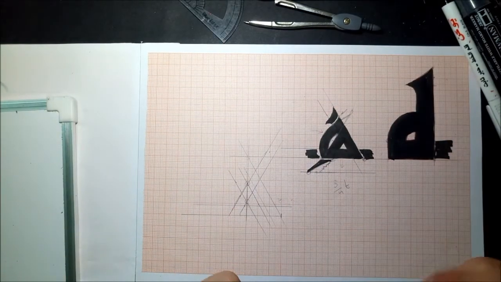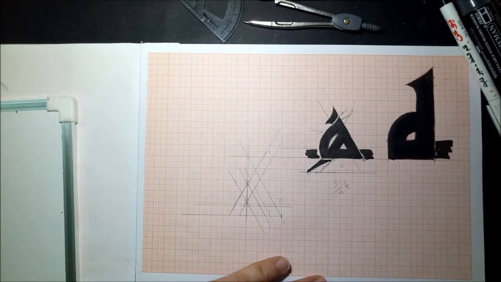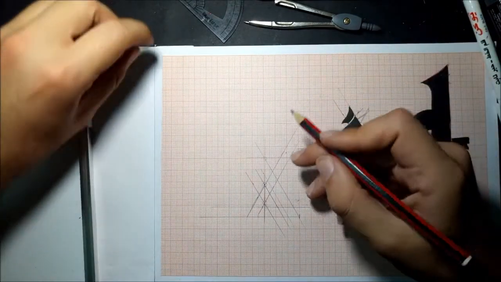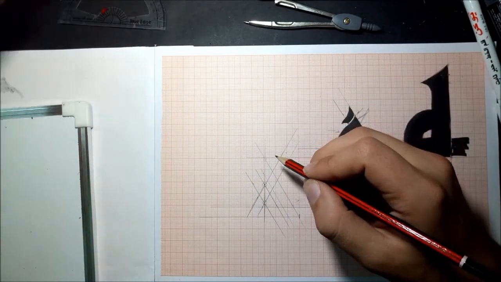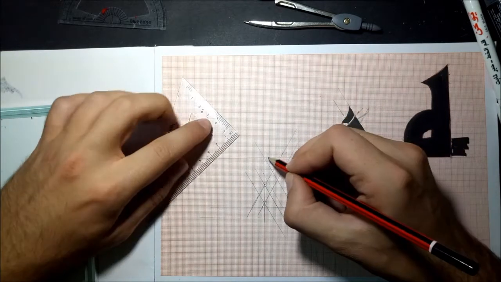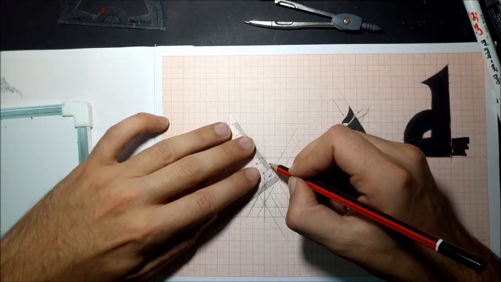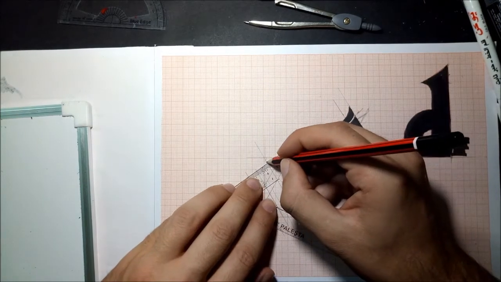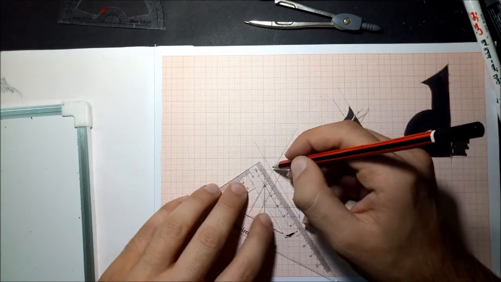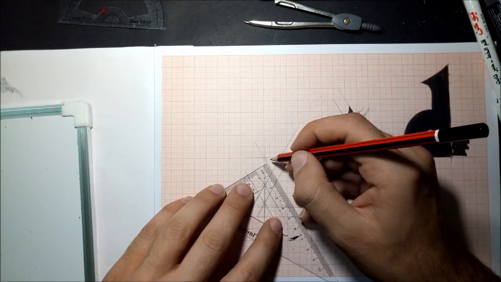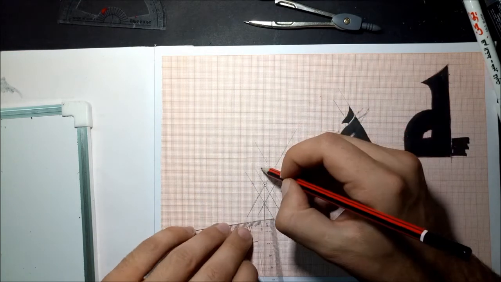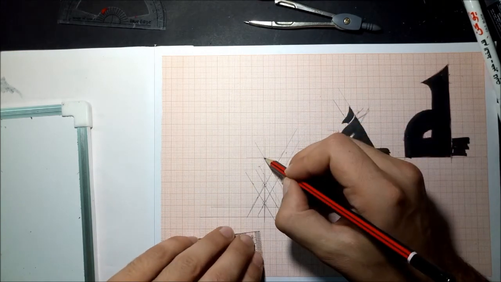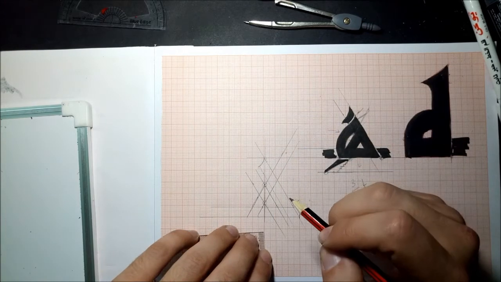So I've got my intersection point right here. I will move on this line 4 millimeters downwards, right over here. Find the intersection with this line. It will intersect right over here. So this point will go down to here.